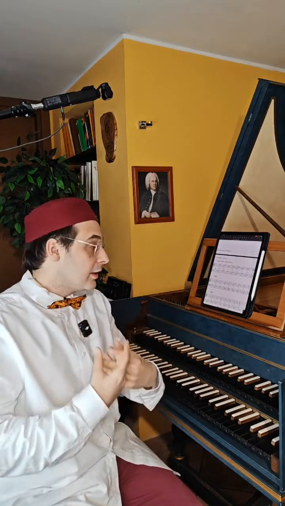And now let's practice with this very interesting pattern, 3 down, 2 up, which allows us to do very interesting things. For example, imitations, canons, and double imitations.